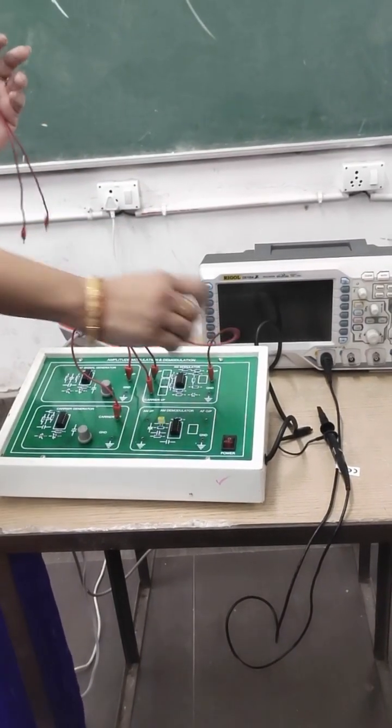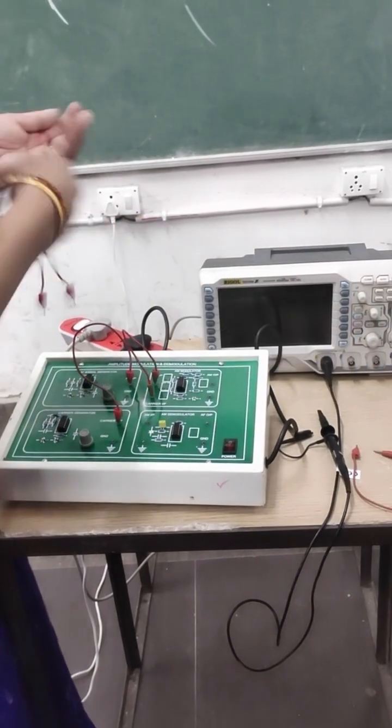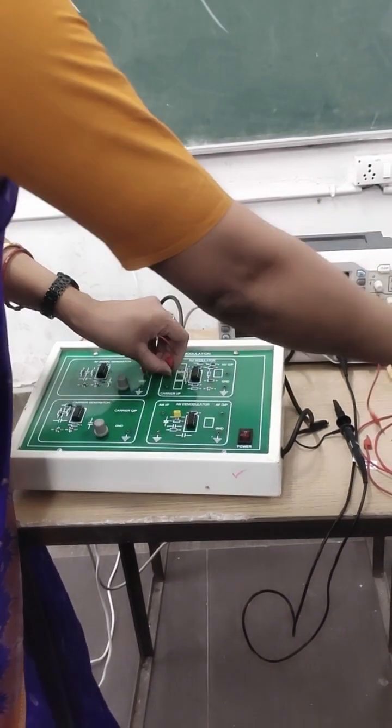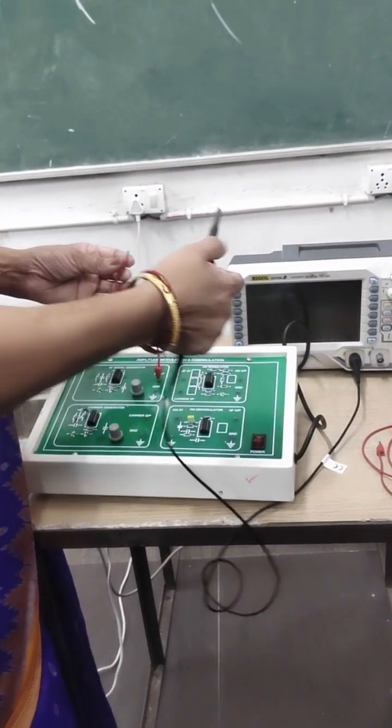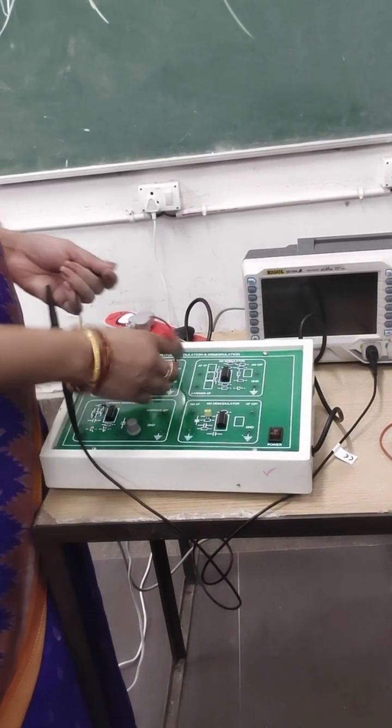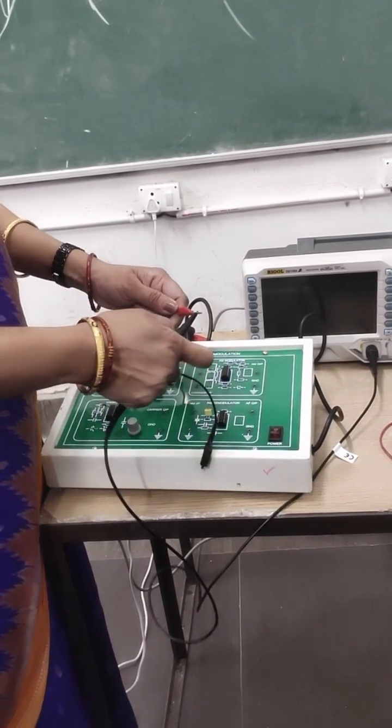But before that, I will show you how the message signal looks. See, this is your audio frequency signal.